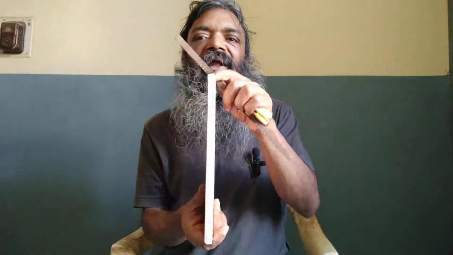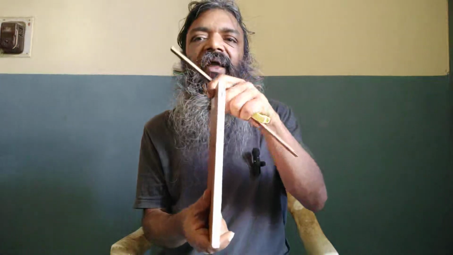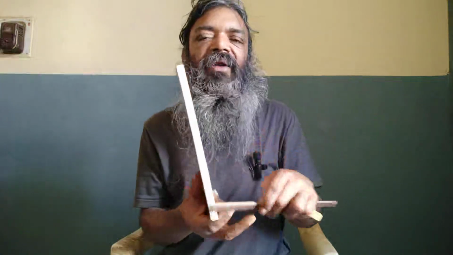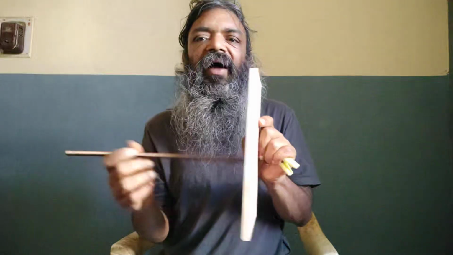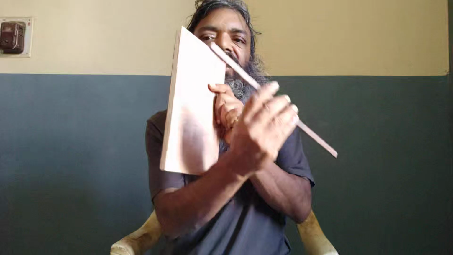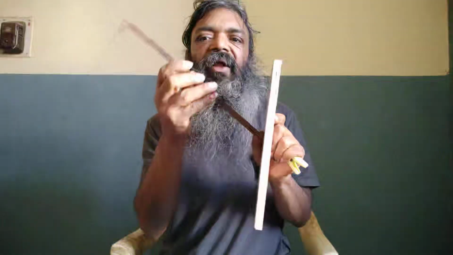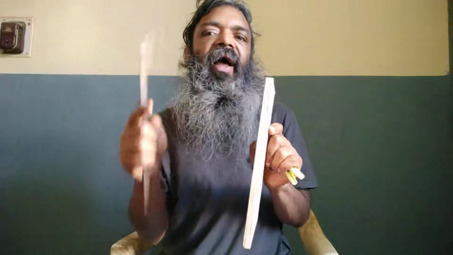Velocity vector means if velocity is in this direction, then how much angle it is making from the area vector. If this is the area vector and this is the velocity vector, then through the area vector, the velocity vector makes an angle, so cos theta of it, or velocity vector dot area vector. That is the flux. Okay, we moved forward and then we said no.